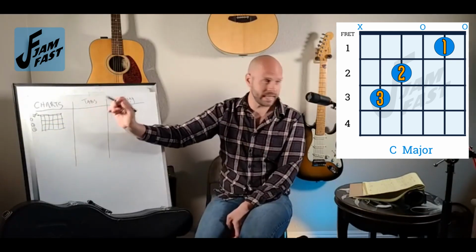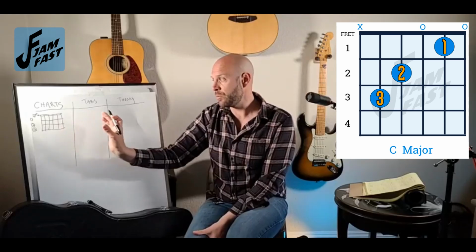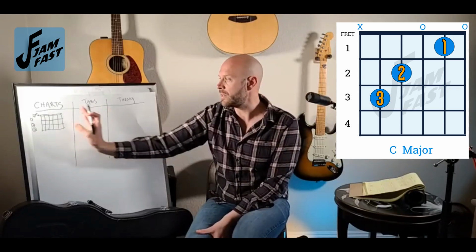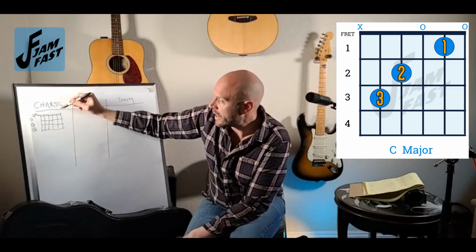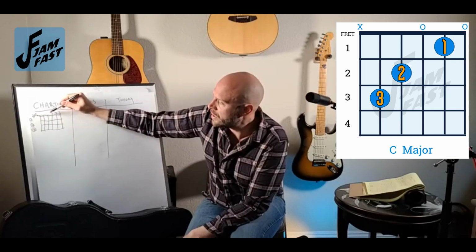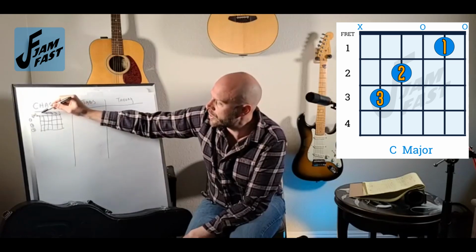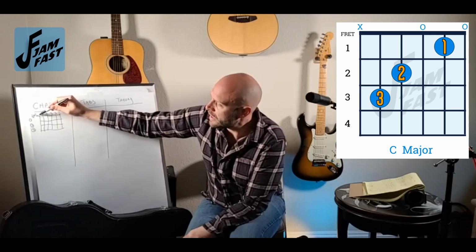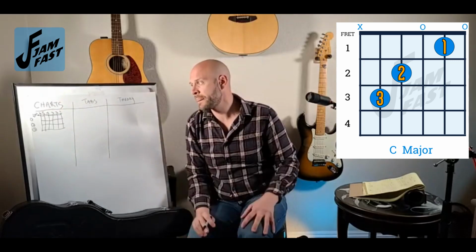But really, what we need to know is how to orient ourselves on what this is compared to how we're holding the guitar. We do that by labelling our string numbers. Over here is our 1st string, 2nd string, 3rd string, 4th, 5th, and 6th string.